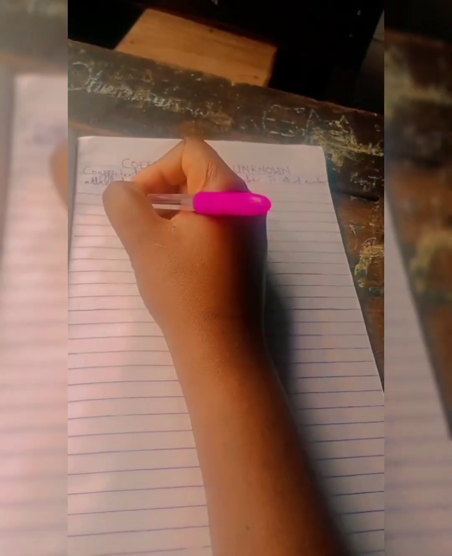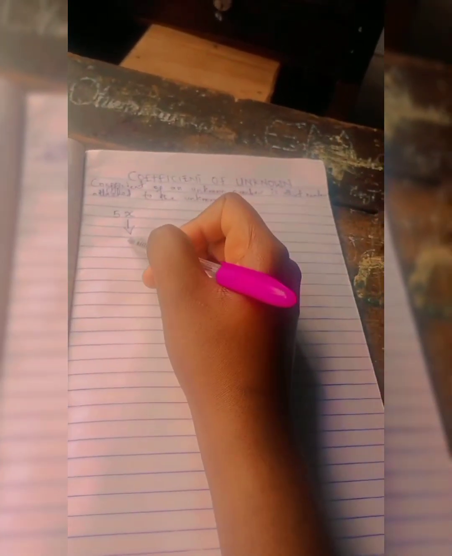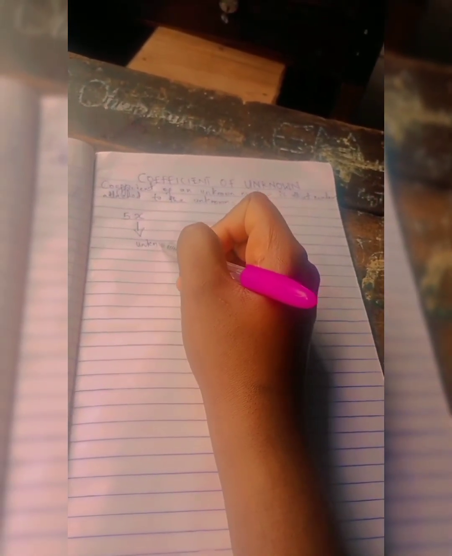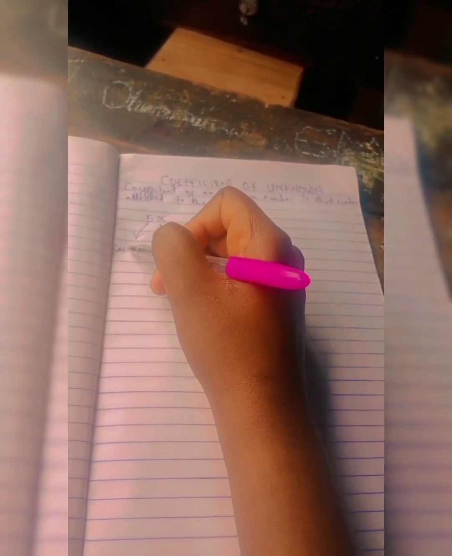Now those numbers attached to the letter, let's say S for instance, if we have something like 2S, the unknown there is S, while the 2 is called the coefficient of S. Or even 5S: the unknown here is S, and 5 is the coefficient.